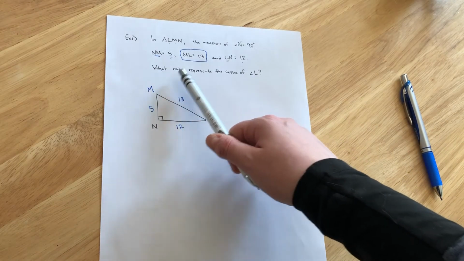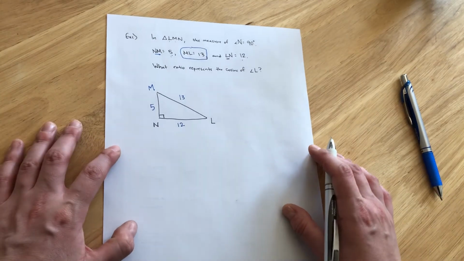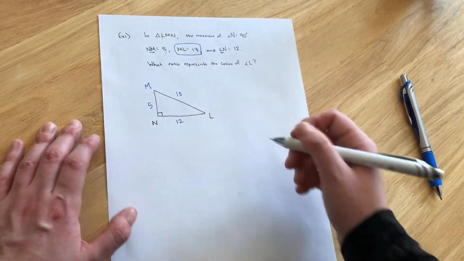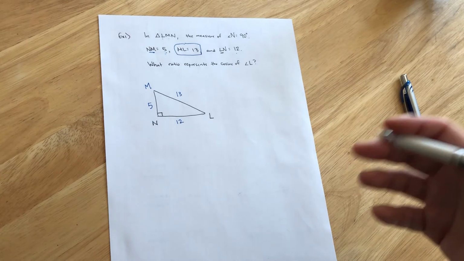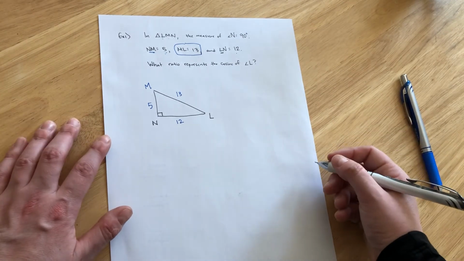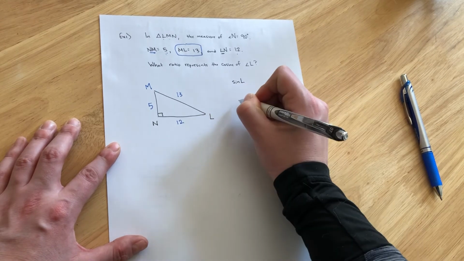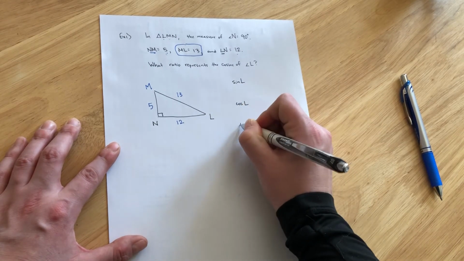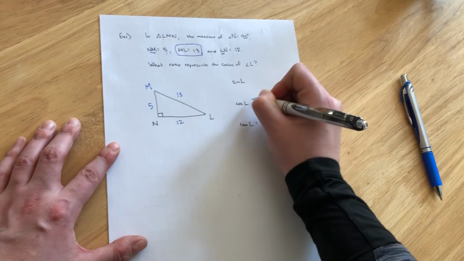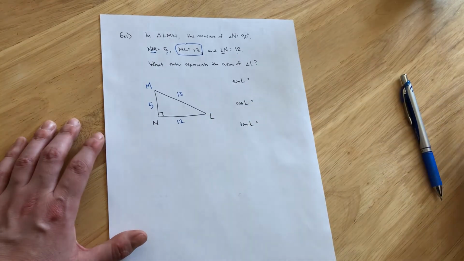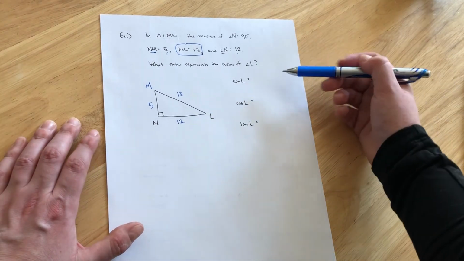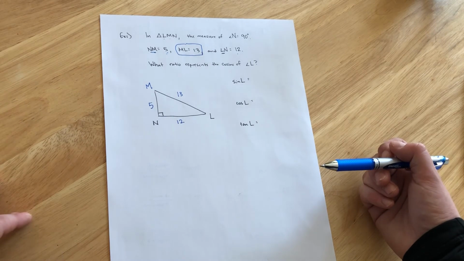Then it asks us what ratio represents the cosine of angle L. Well, Delta Math will just ask you for one of the ratios, but it might be helpful if we write out all of them. Sine of angle L, cosine of angle L, and tangent of angle L. We're going to write all 3 ratios. And the ratios themselves are just one number over another number.